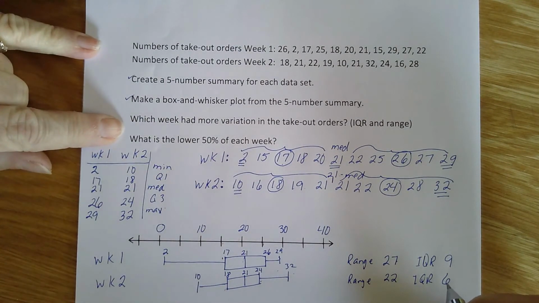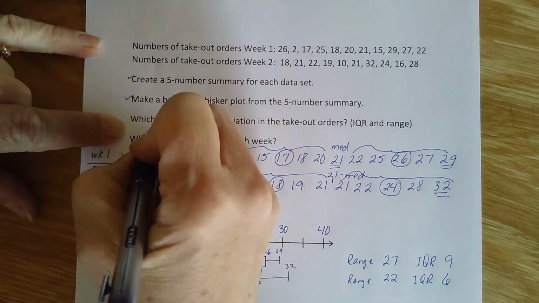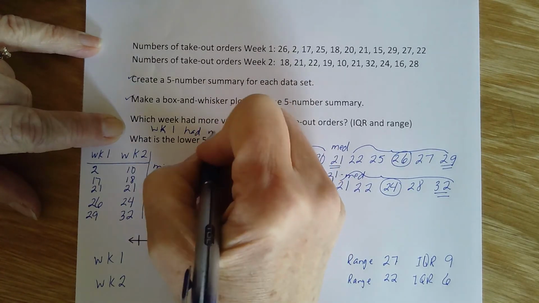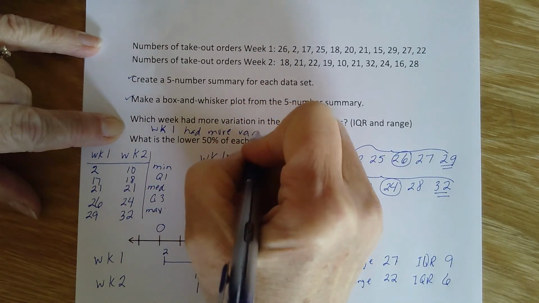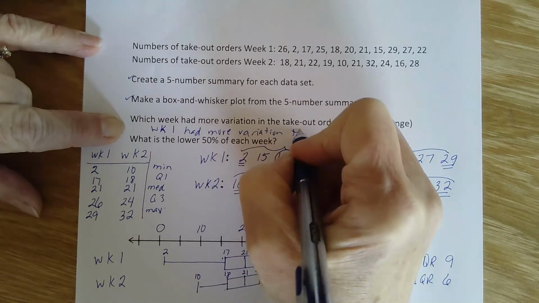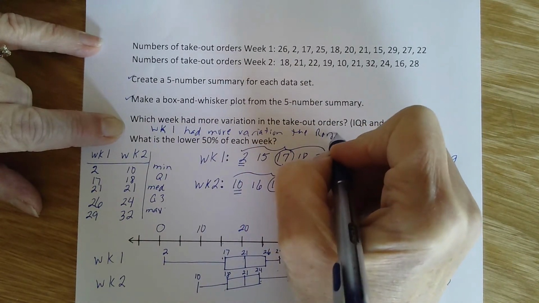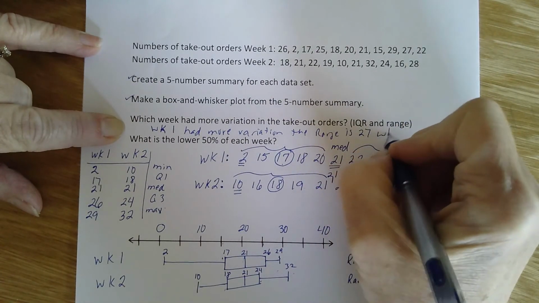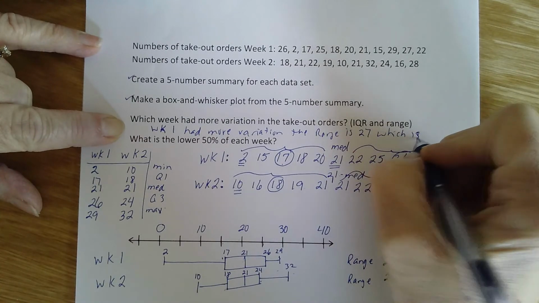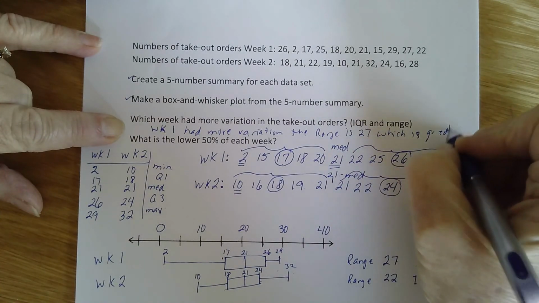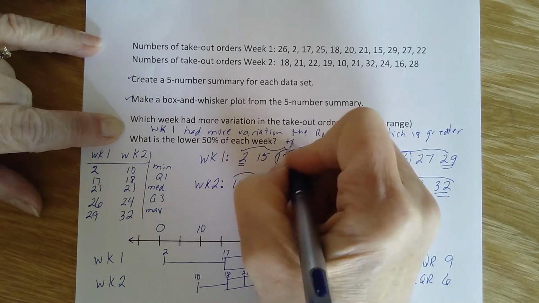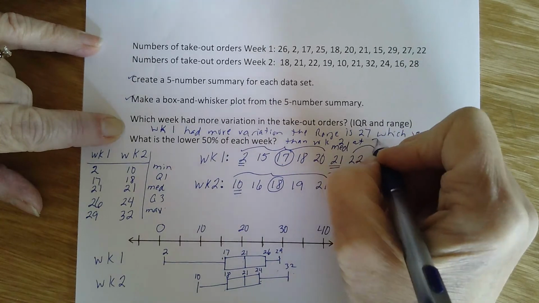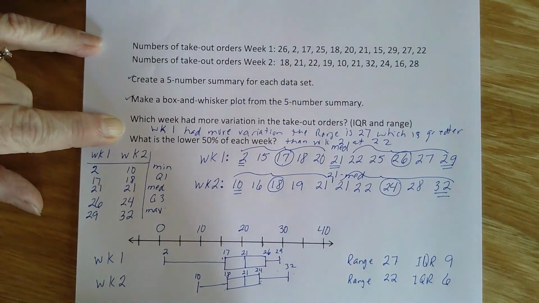I think we can definitely say that week 1 had more variation. The range is 27, which is greater than week 2 at 22.